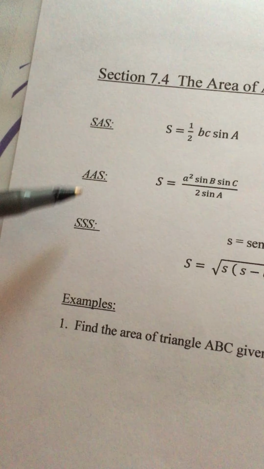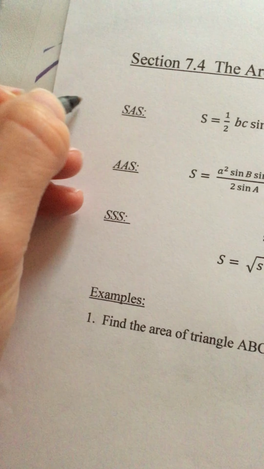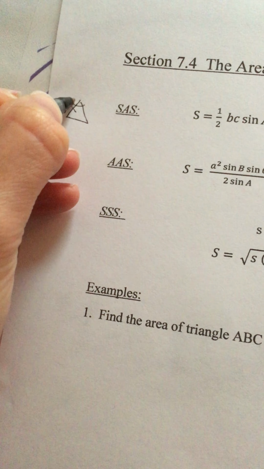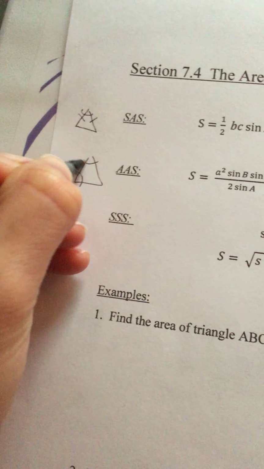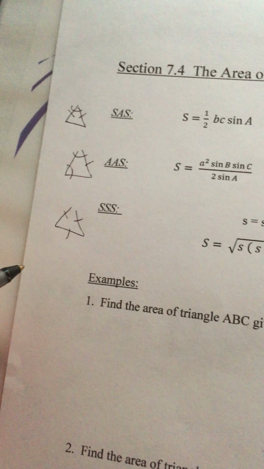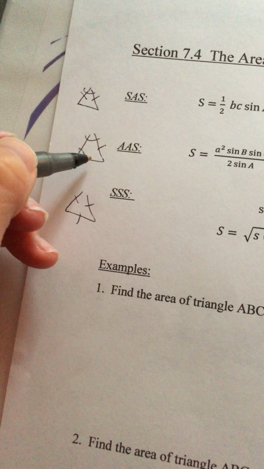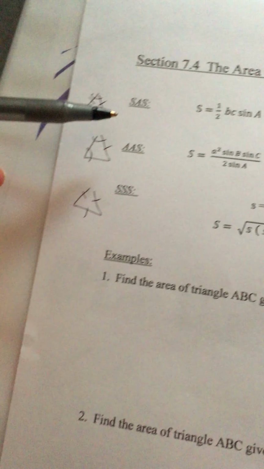And what I have on the left side are the types of triangles we would use them for. If we're given a side, the angle, and the side. If we're given the angle, and then that next side. Or if we're given three sides. I know that these are marks of congruency and equivalency, but I'm just marking them for what we would be given.